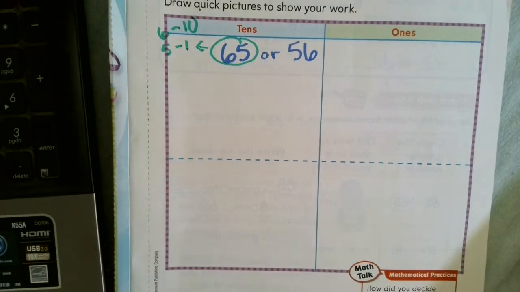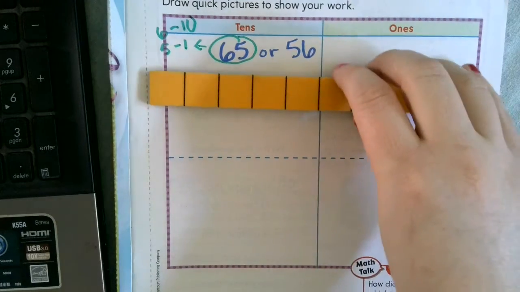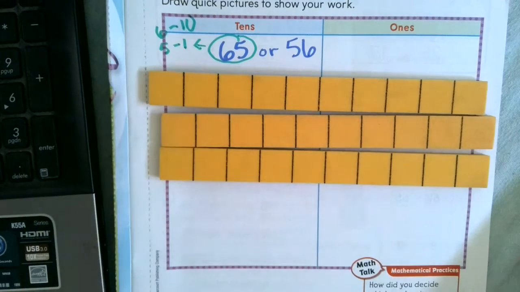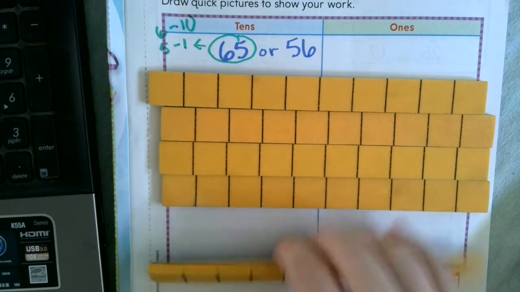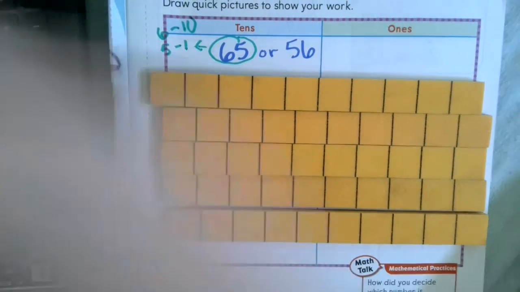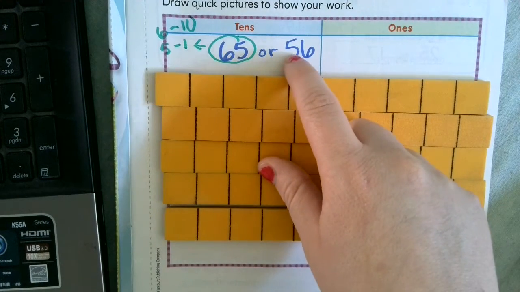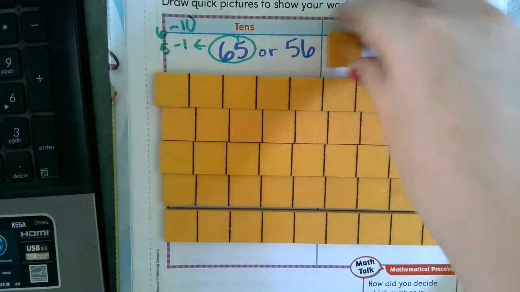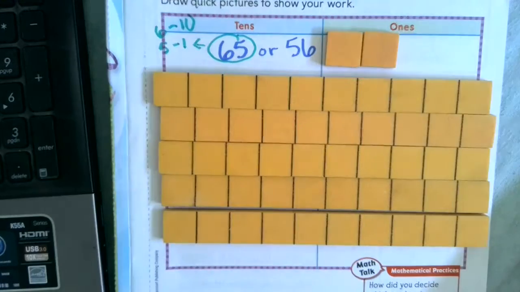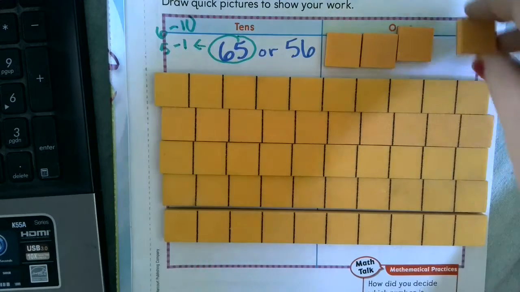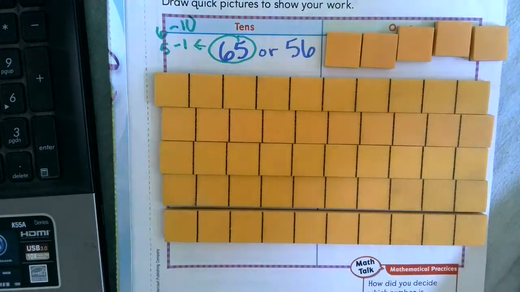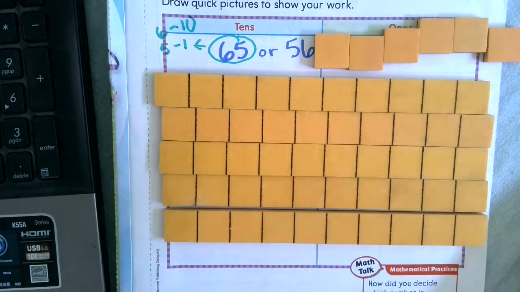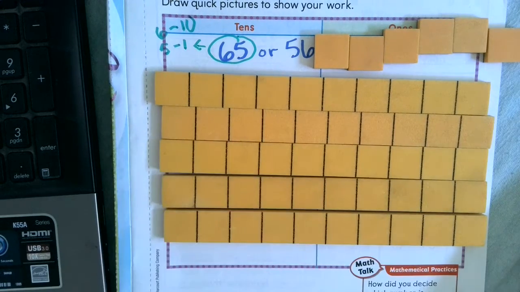So again, let's count by tens until we get to 50. So 10, 20, 30, 40, 50. So there we are, right here at 50. So that's the tens. Now the ones, say we have 6. So 51, 52, 53, 54, 55, and 56. So let's count how many tens we have.